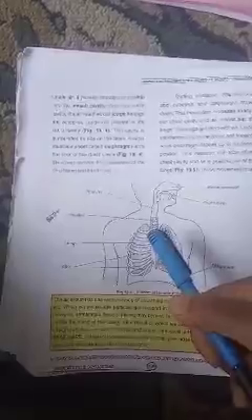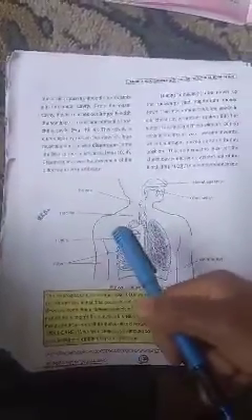Similarly, in other organisms, there are different respiratory organs. Inshallah, these respiratory organs of other animals will be discussed in the next video.